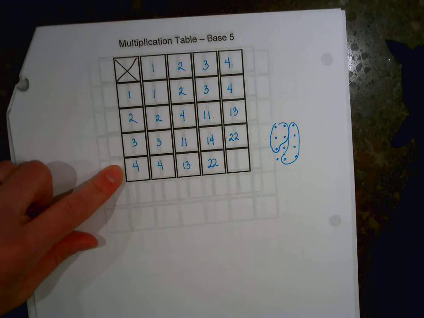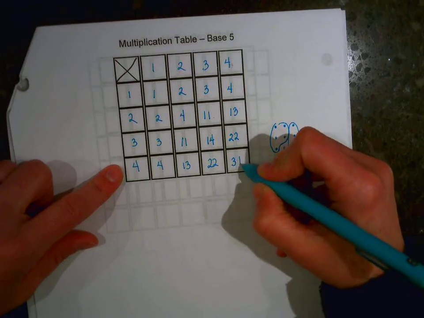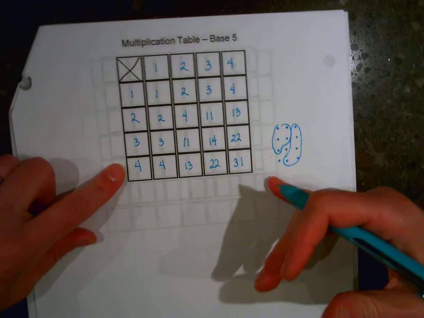And the last one, 4 times 4, go ahead and try it. I'll have 16 fingers. So think, how many groups of 5 can I get out of 16? Hopefully you're saying 3. That'll be 15, and then you'll have 1 left over. So save this, because we're going to use it. We're going to use this a lot.